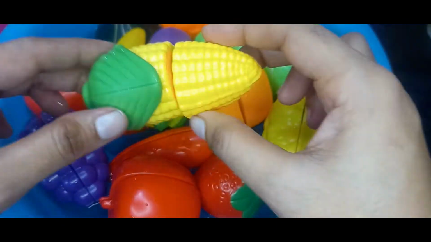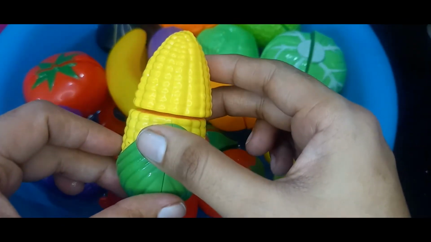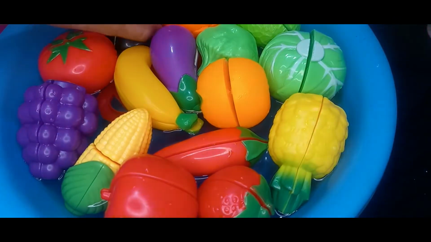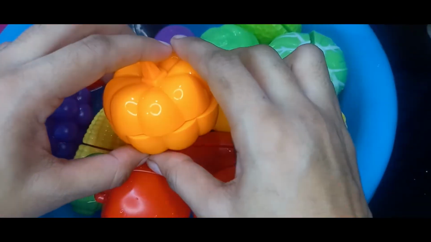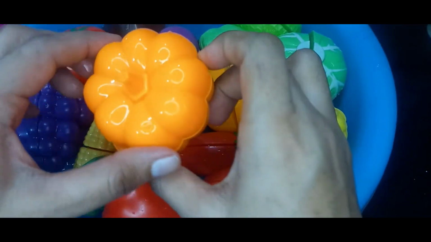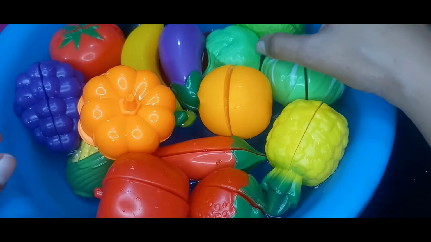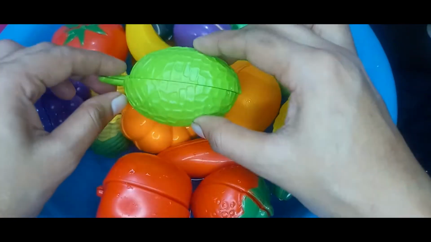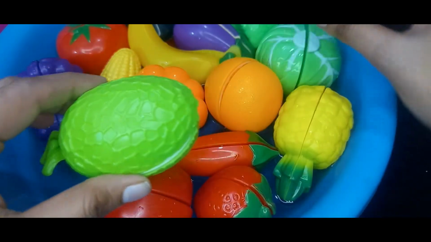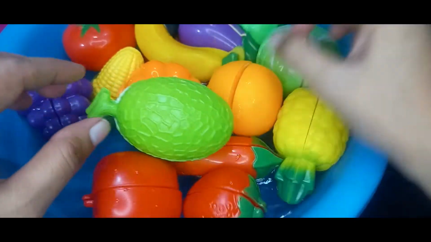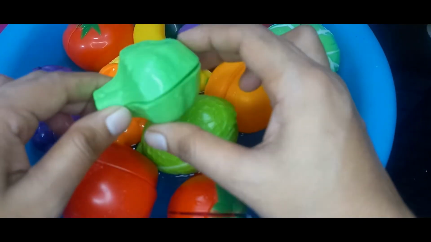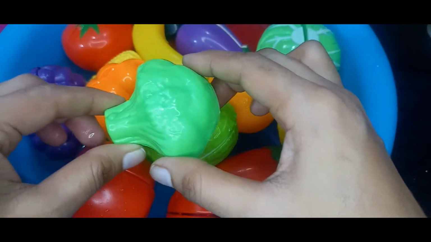This is corn. It's a vegetable. Pumpkin. Pumpkin is a vegetable. Kiwi. Kiwi is a fruit. Broccoli. Broccoli is a vegetable.